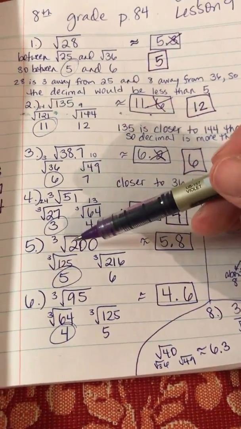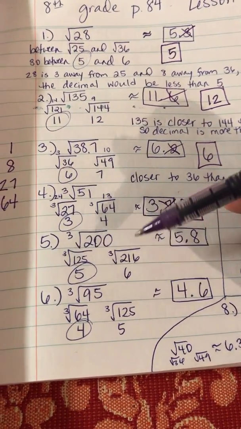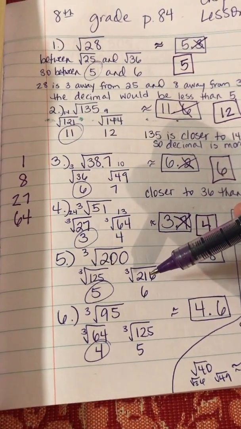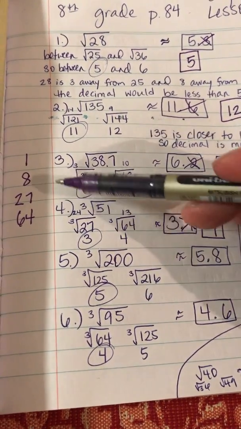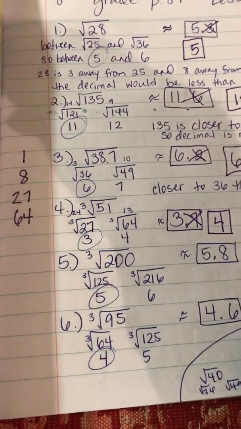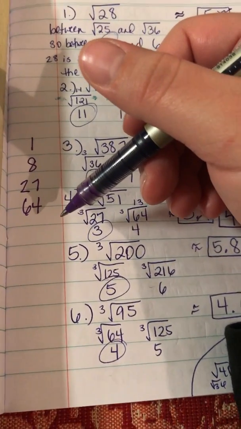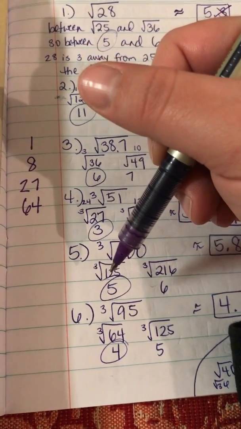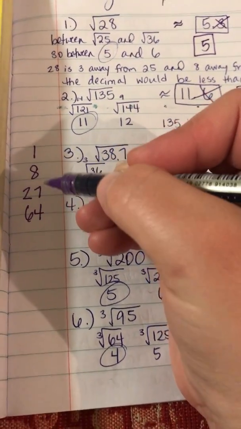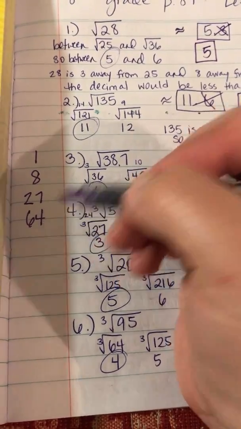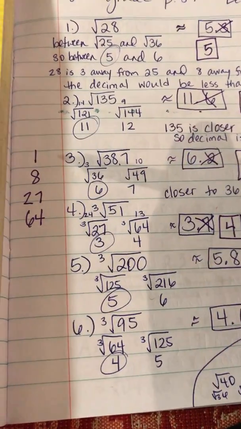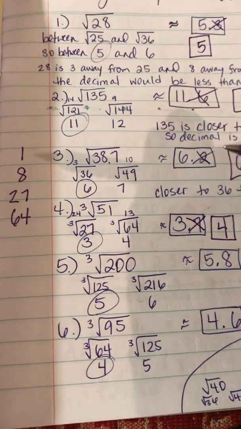Okay, cubed root of 200 is between the cubed root of 125 and the cubed root of 216. The cubed root of 125 is 5. Cubed root of 216 is 6. If you want to write them out on your paper so that you can look and see which one it's between, you're welcome to do that, because again, you have a calculator. So you can do 1 times 1 times 1, 2 times 2 times 2, 3 times 3 times 3, 4 times 4 times 4, and you can keep putting them in your calculator until you get a list of perfect squares or perfect cubes, whichever one you want.